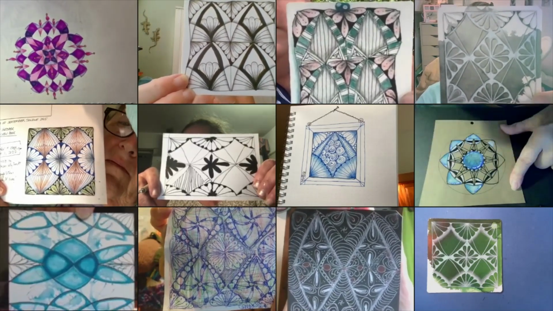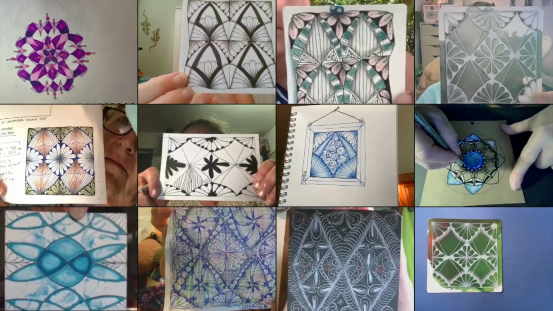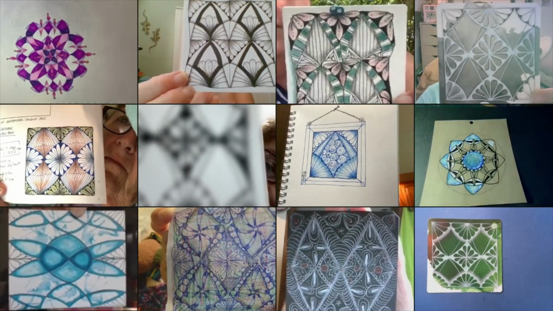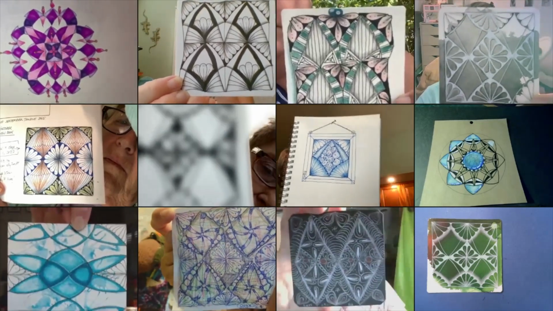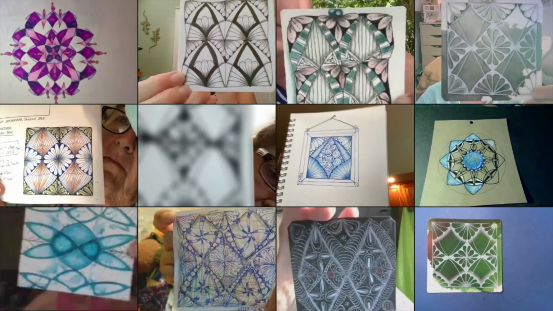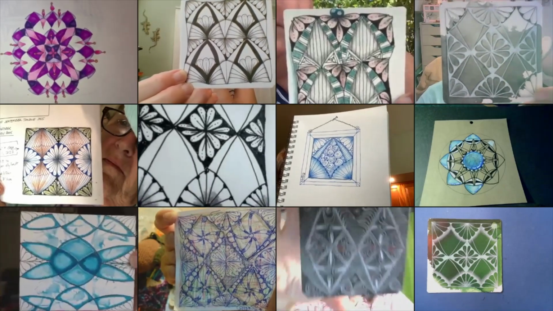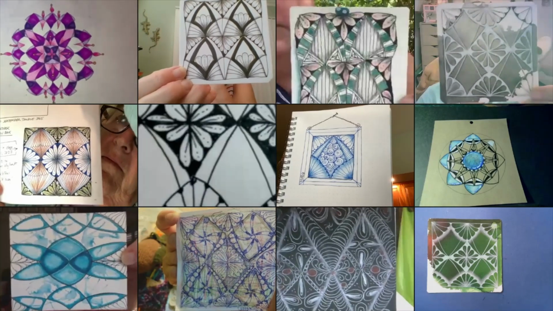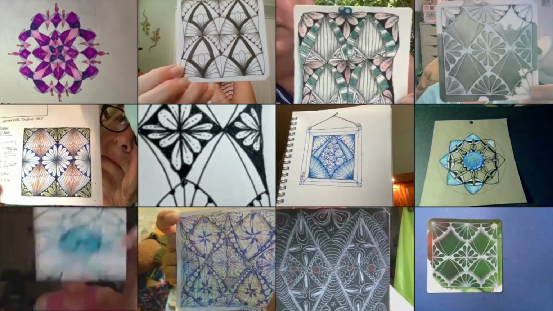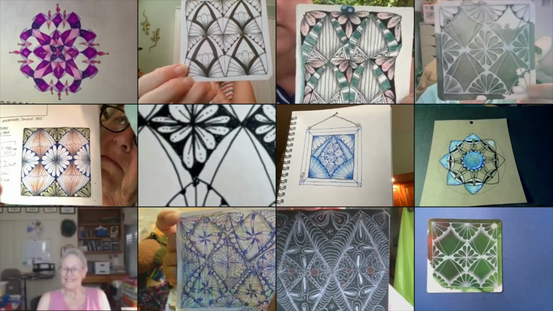Sometimes there might not necessarily be a way to get unblurry. There you go. Yeah, just hold it. Let me find it here. Okay, Roberta. All right, hold on.